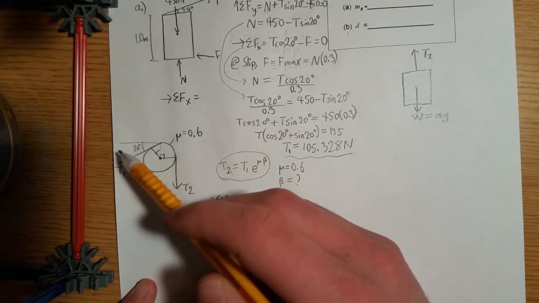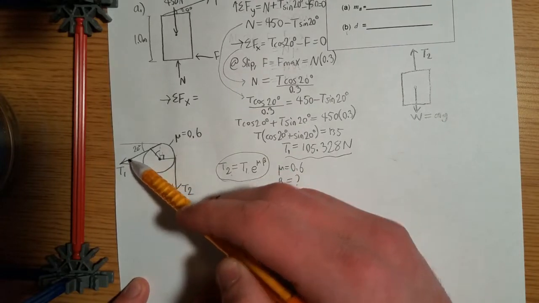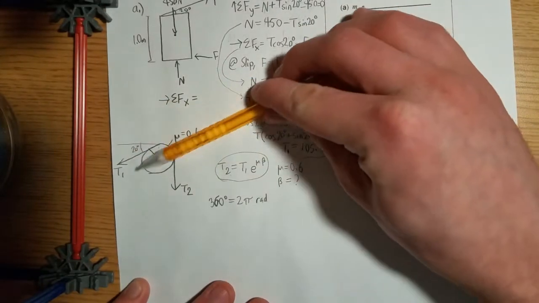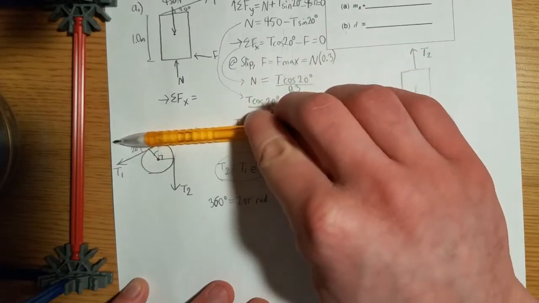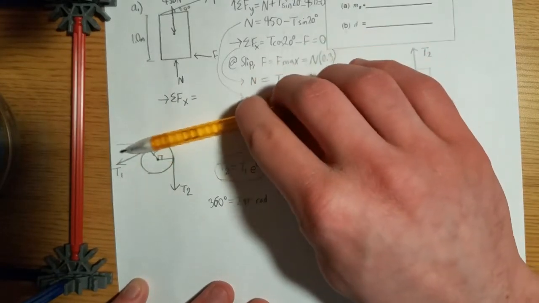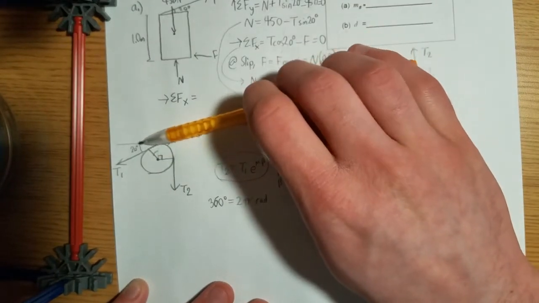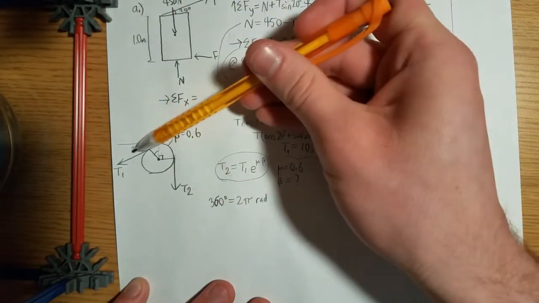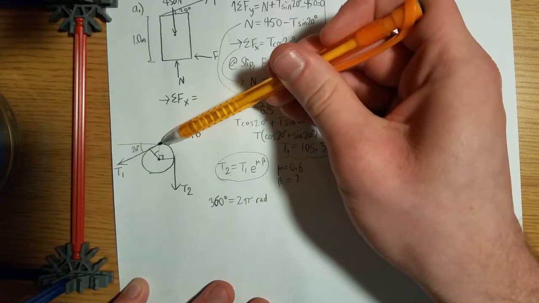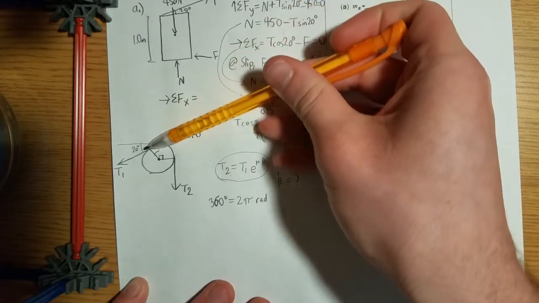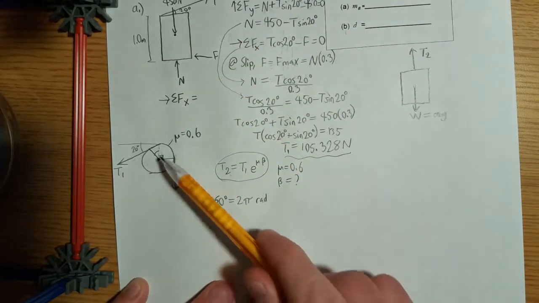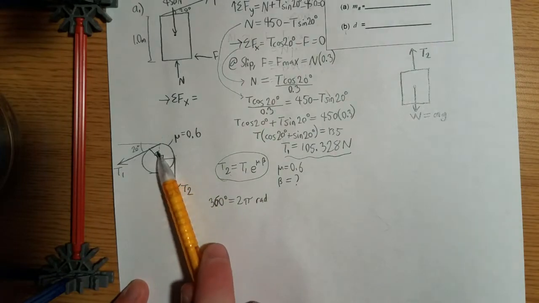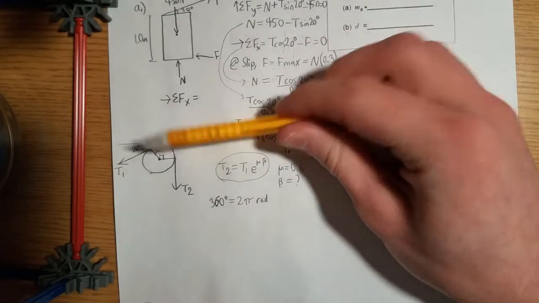And so the way that I like to imagine it is, what would it look like if we took this tension force and somehow twisted it upward, so that this angle here is 0 degrees and it's going out straight? Well, if we were to twist this up 20 degrees, we'd end up twisting this 20 degrees to match it.